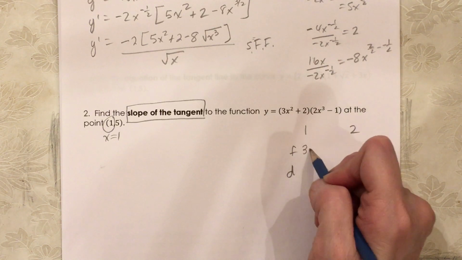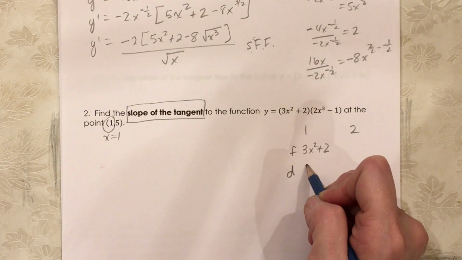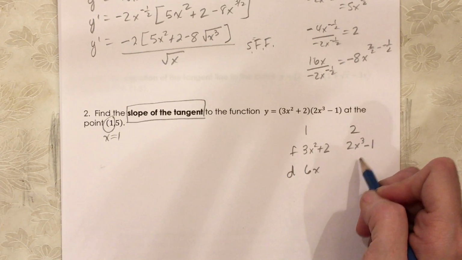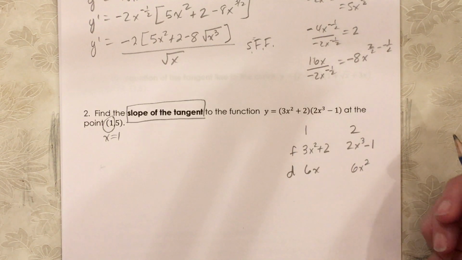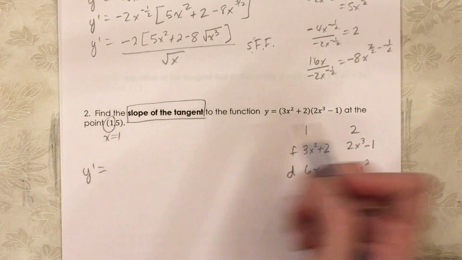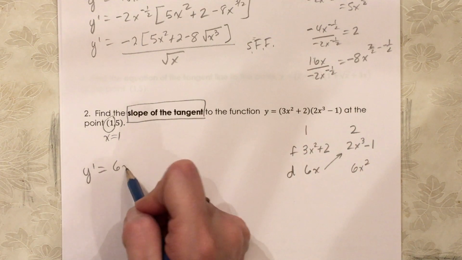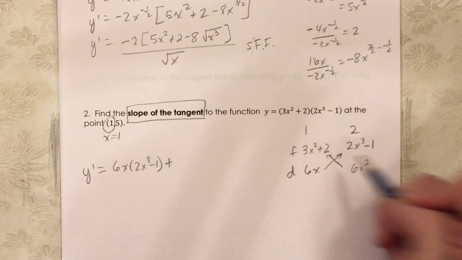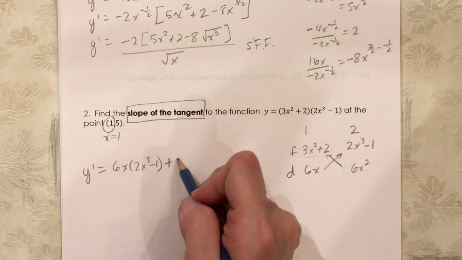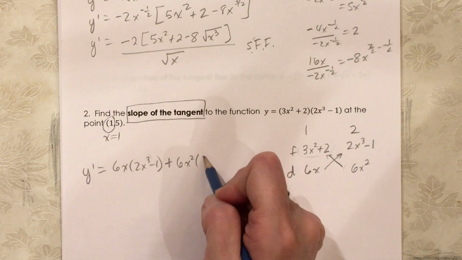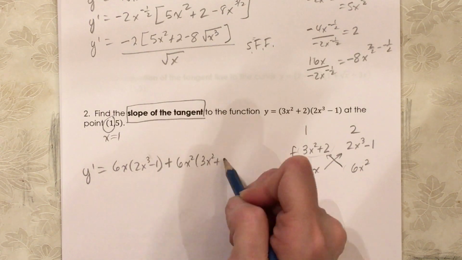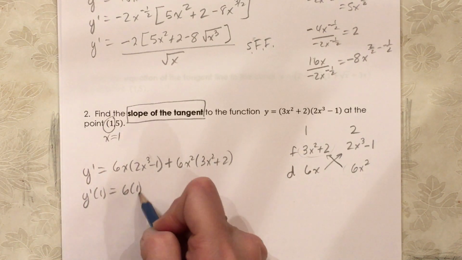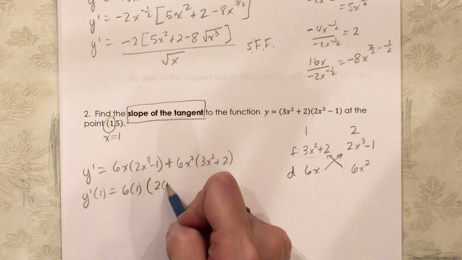So our first function is 3x squared plus 2, and its derivative is 6x. Second function is 2x cubed minus 1, and its derivative is 6x squared. So when we find y prime, it's derivative of the first times the second, plus the first times the derivative of the second. So this times this, but we'll put our monomial term out front. And I mean, this one we could definitely simplify, but we don't have to. We can just find y prime at 1 if we feel comfortable substituting in 1 everywhere there's an x. Just be careful when you do it.